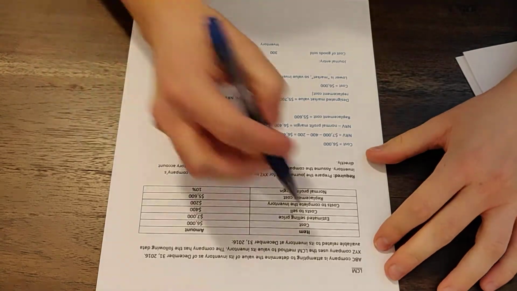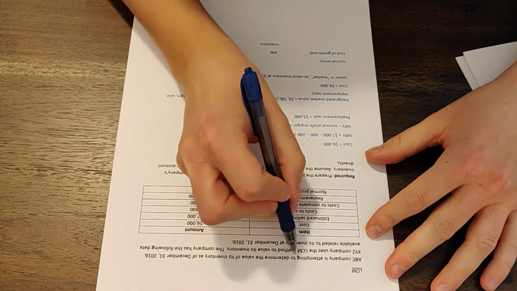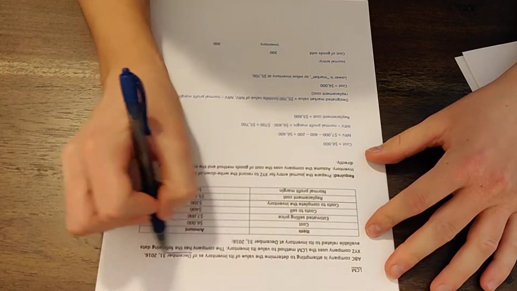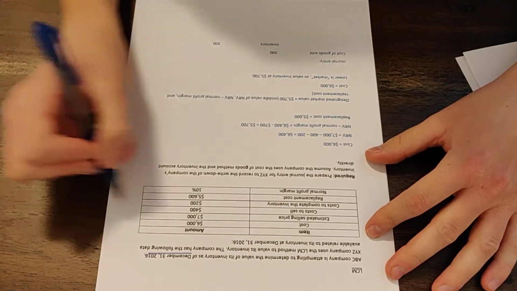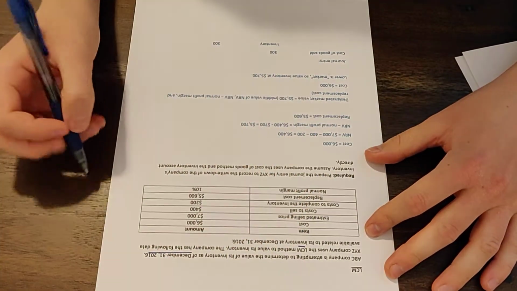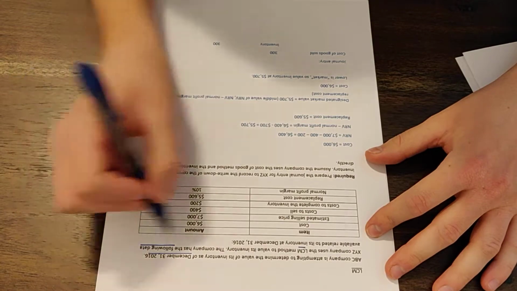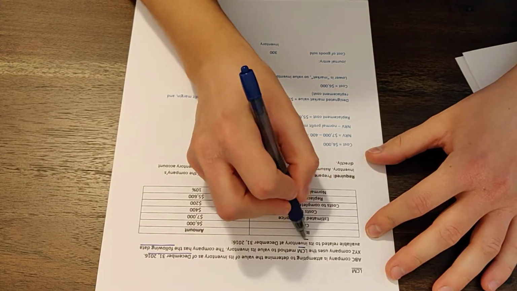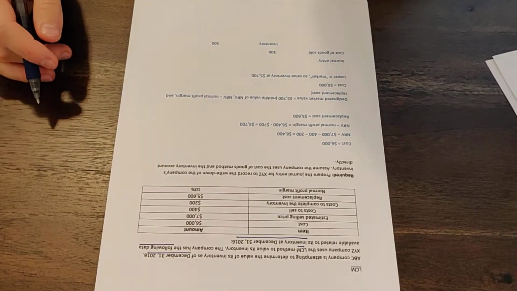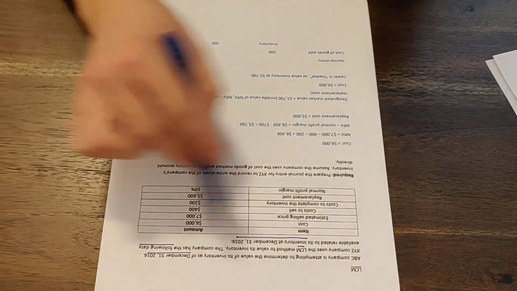So we have ABC Company attempting to determine the value of its inventory as of December 31 of 2016. ABC uses the LCM method to value its inventory. The company has the following data available related to its inventory for December 31 of 2016. Okay, and then we're given all this information again.